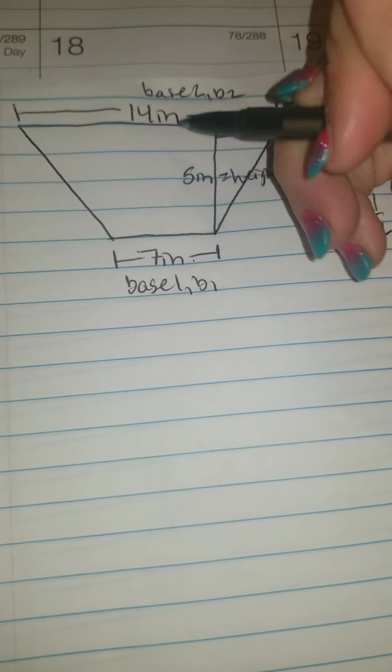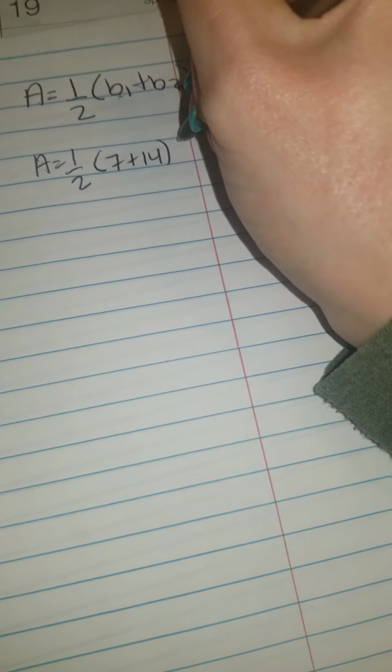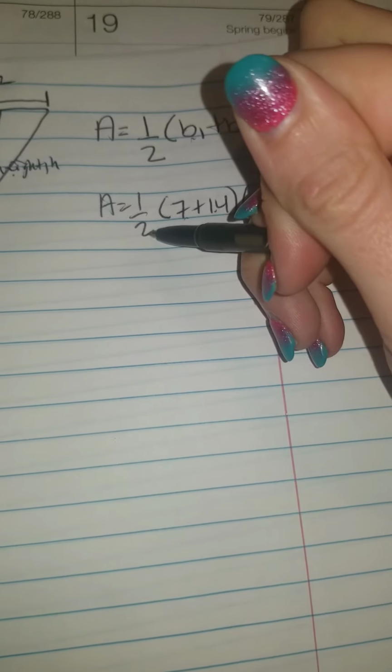So area is 1/2 of base 1 plus base 2 times the height. So it's going to be half of 7 plus 14 times the height. Okay, so what I'm going to do first is get the average of these two. I'm going to add the two together, and then I'm going to take half of that, or divide it by 2. 7 plus 14 is 21. And then I'm going to take the value of that and multiply it by 5.